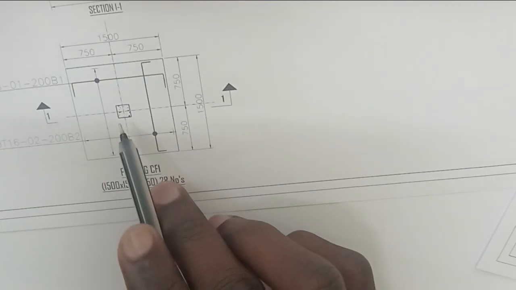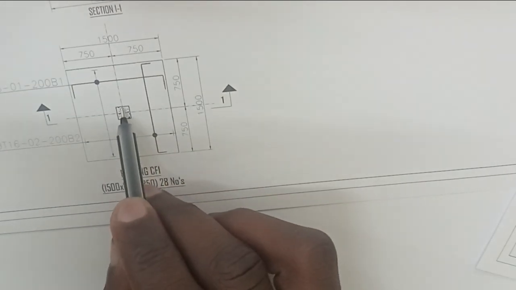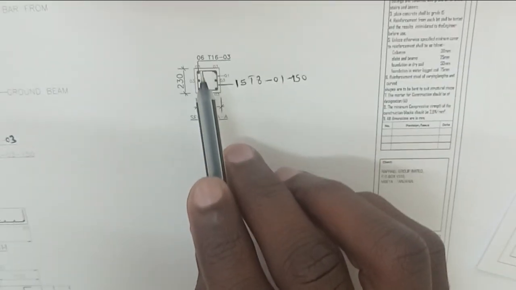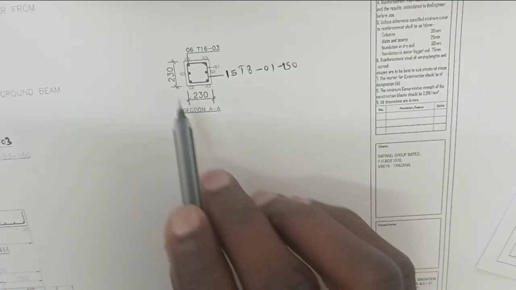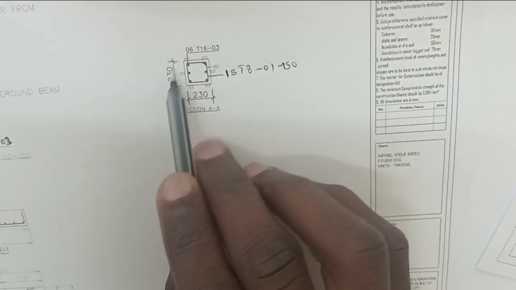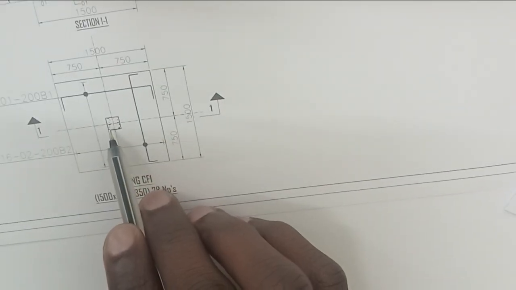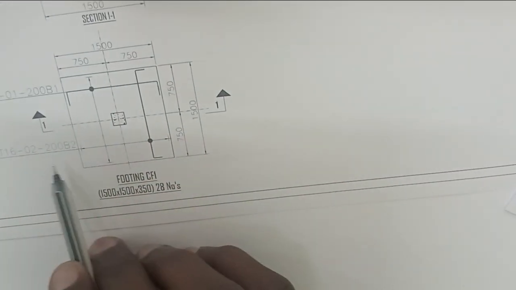Also from this foundation layout plan, as you see, this one is a column. The column size is represented by this section AA, whose dimension is 230 millimeter by 230 millimeter. So this is the column size, 230 millimeter by 230 millimeter.